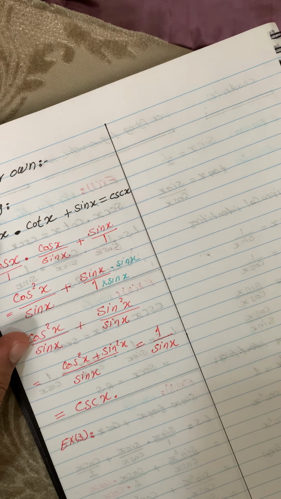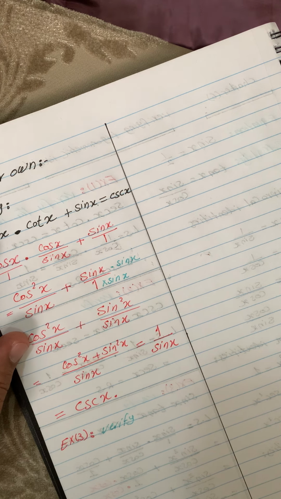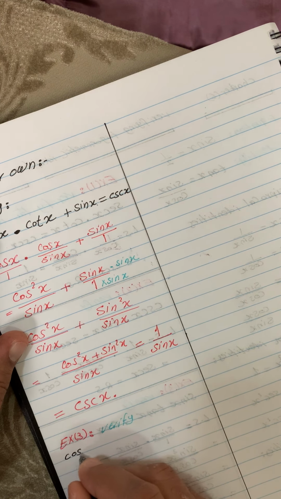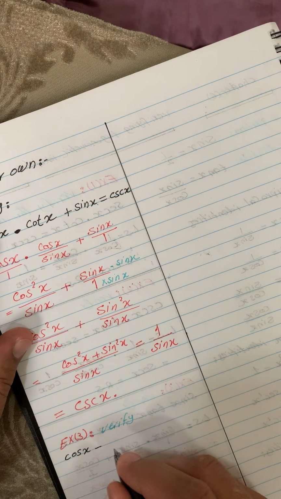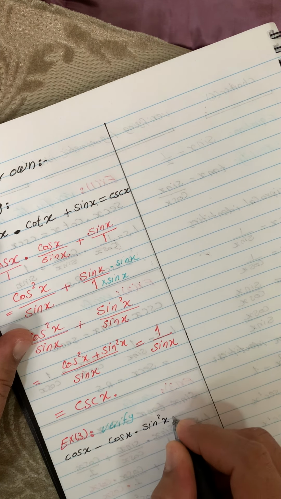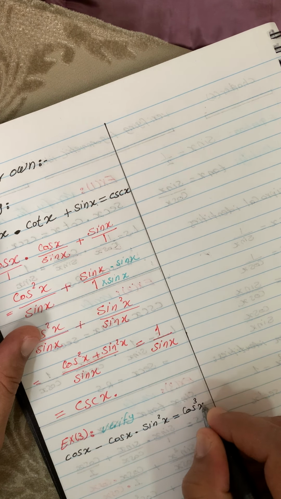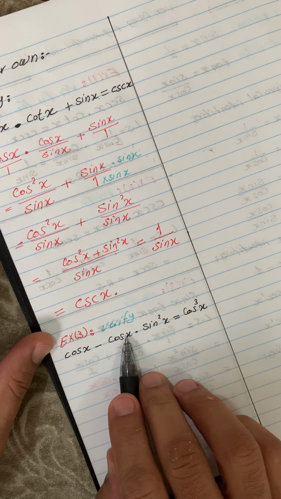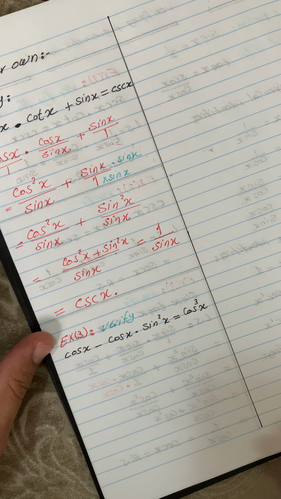It says also verify the identity: cosine x minus cosine x times sine square x equals cosine cube x. Cosine, sine, cosine, all of them are sine and cosine.